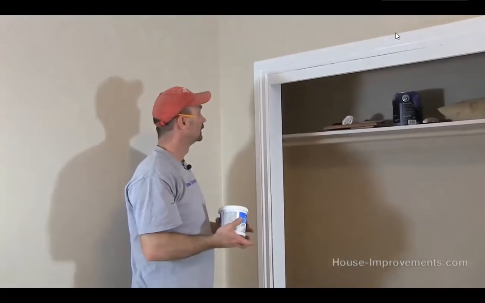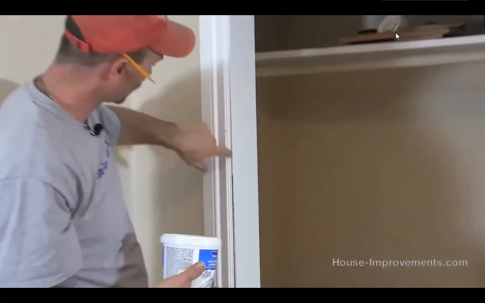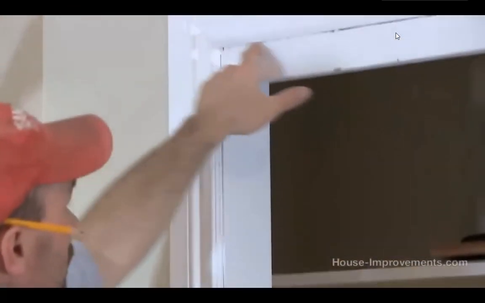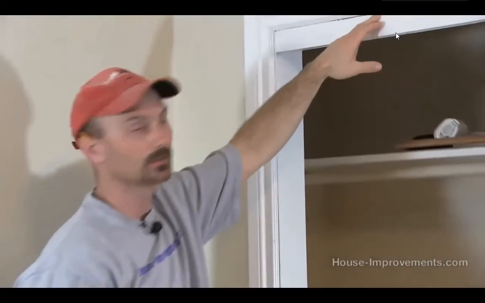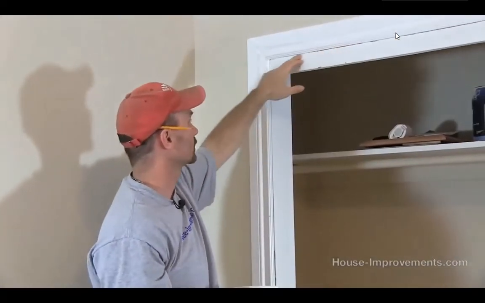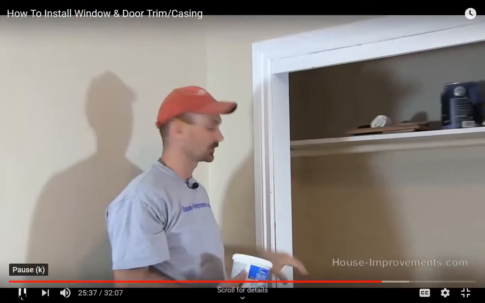Touch everything up. Also, another thing I like to do is in this corner here where I've left the reveal all the way around, I'll take a latex caulking and just put a small bead of caulking in here, just to get any spaces or gaps, it just seals it off. When you've got it all painted up, it just looks like this.